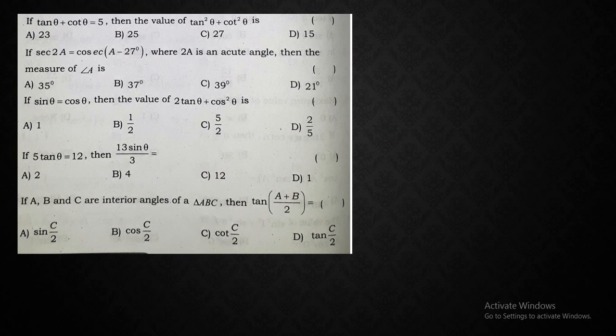Next, moving on to one more question. So tan theta plus cot theta is equal to 5. Then what is the value of tan square theta plus cot square theta? So directly squaring on both sides. What he has given, tan theta plus cot theta is equal to 5. So when you square it on both sides, tan square theta plus cot square theta plus 2 times tan theta into cot theta, which is nothing but 1, is equal to 25. Since I need only this value, when I transpose this, it becomes 23. So the answer is 23.